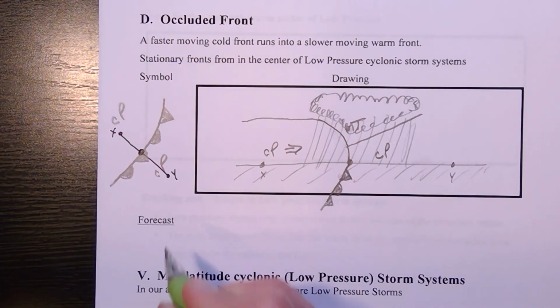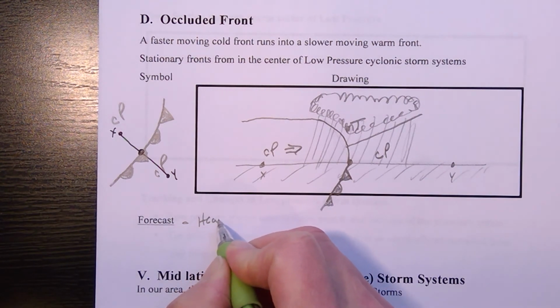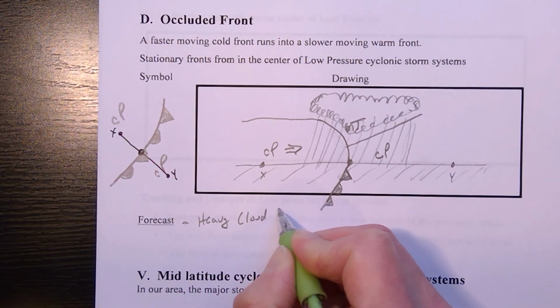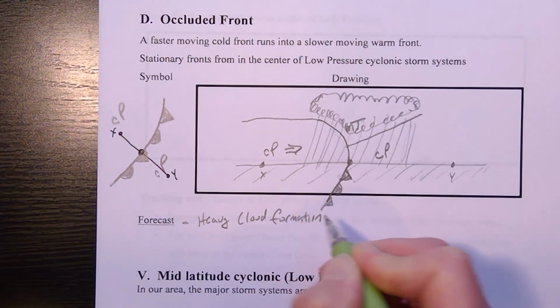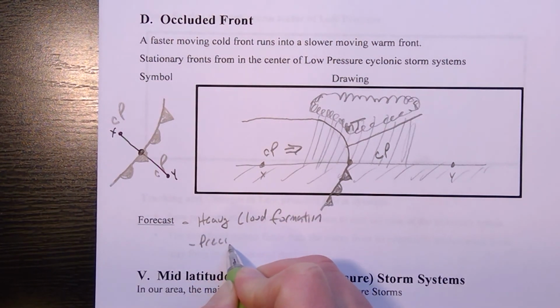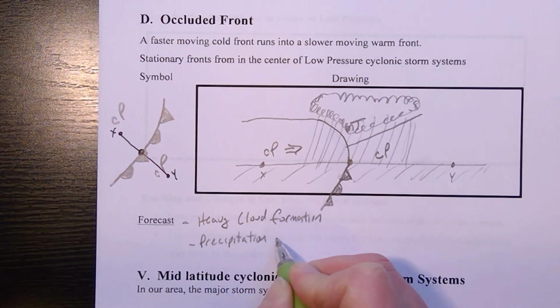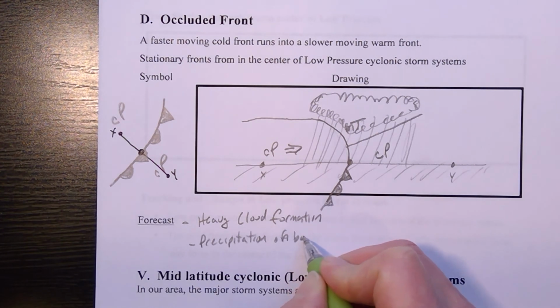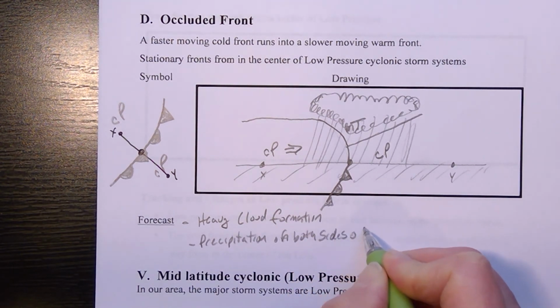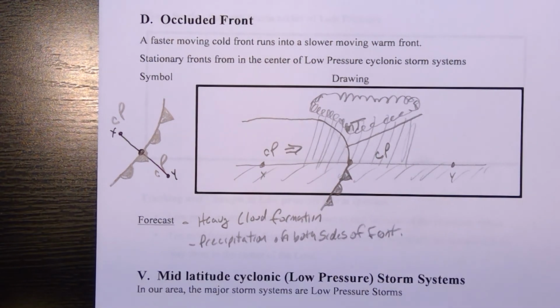So when you get the forecast for an occluded front, it is definitely heavy cloud formation. You get precipitation on both sides of the front. So it rains ahead of an occluded front and behind the occluded front. And because at the surface you stay in continental polar air masses, the temperatures remain cool.